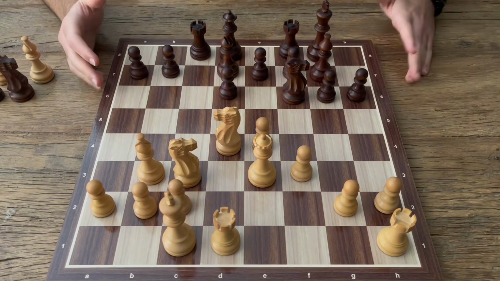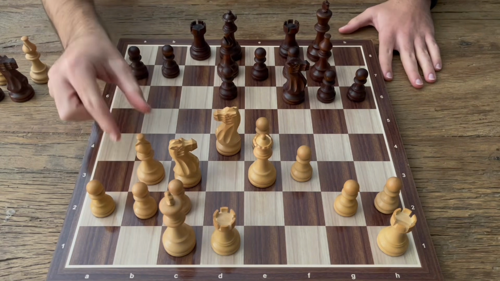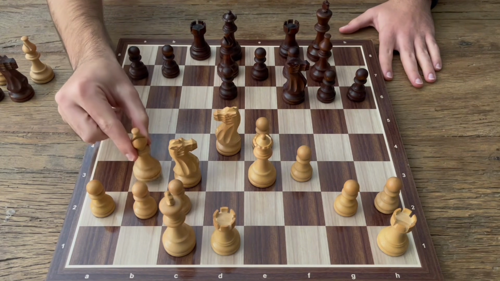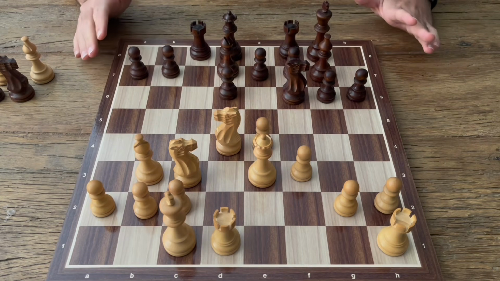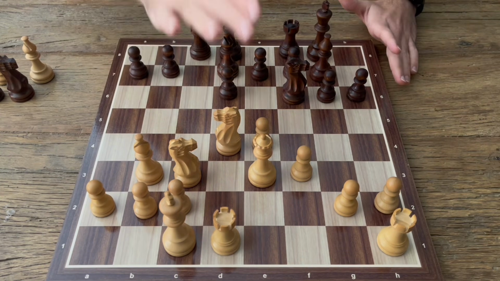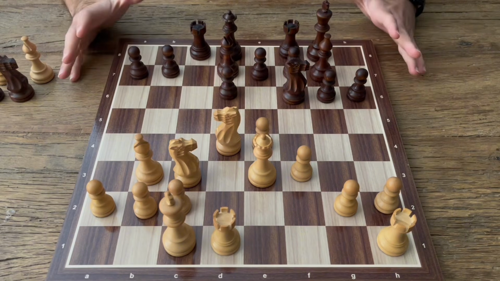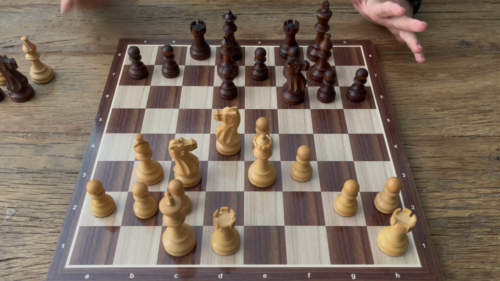Why did they make this move? For just one reason: to keep the Spanish bishop on this diagonal. Just for that reason alone, it was already worth it. And to get rid of the bishop on e3, which in this case is so important.